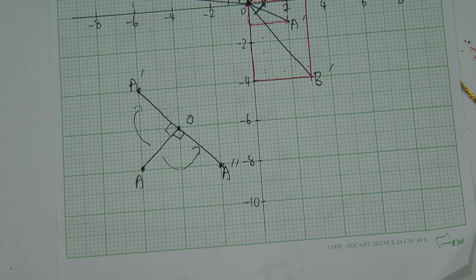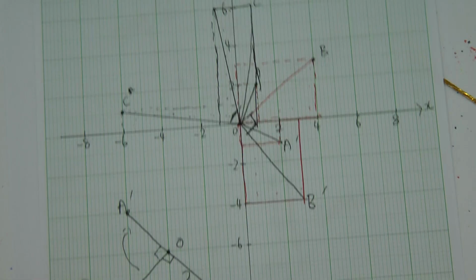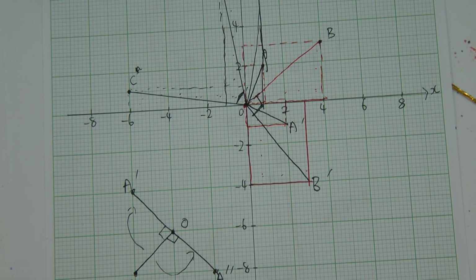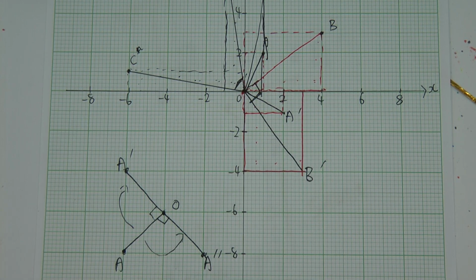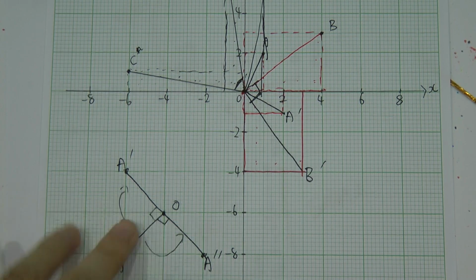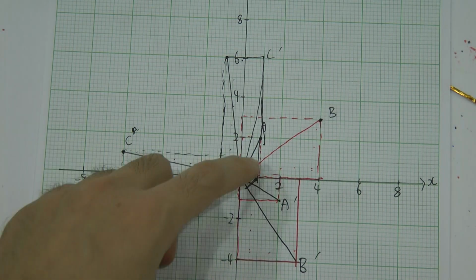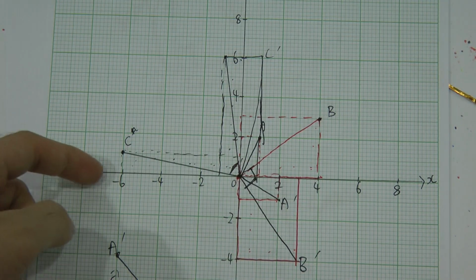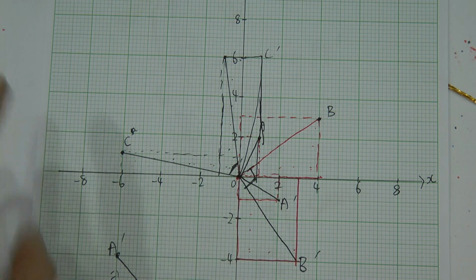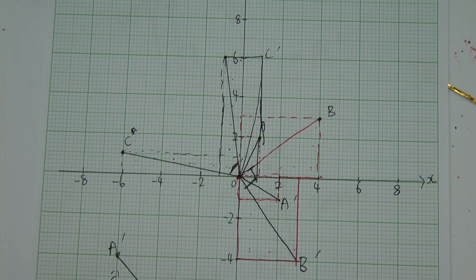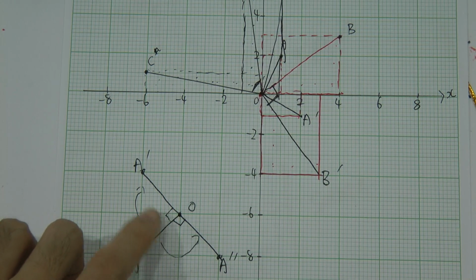Alright, so I hope this video can give you some basic idea about rotation. If you still cannot understand, maybe I will try to think up other methods to teach you. But so far I think this method is quite easy for students to understand. Of course, the difficult part is you must be able to visualize that this is the box, and after you rotate, where the box will go, and you must also understand how I draw the angle on the middle over here.